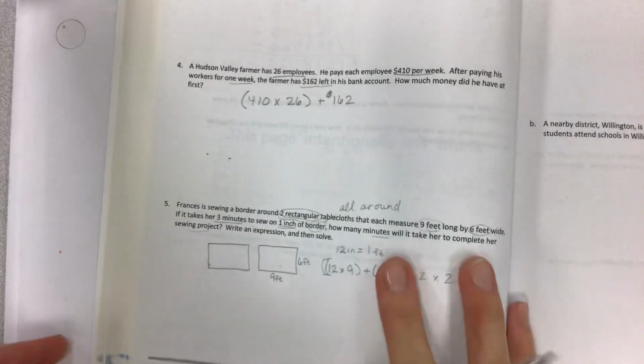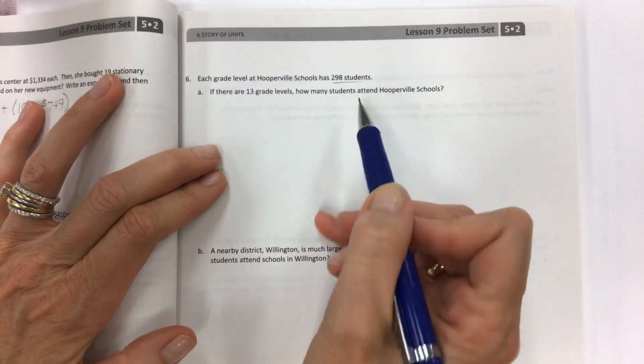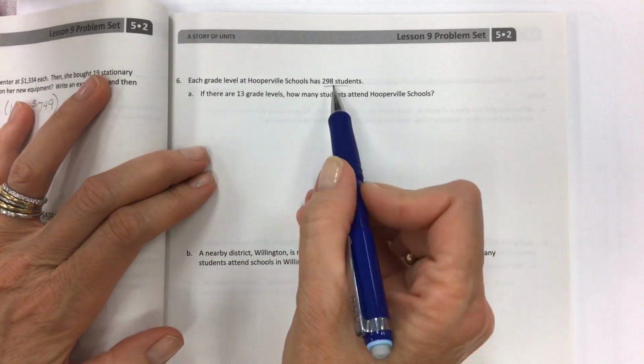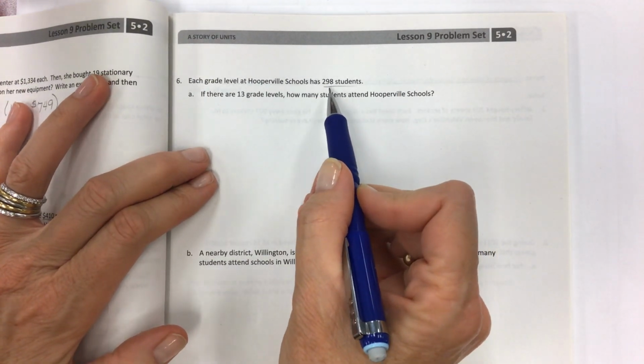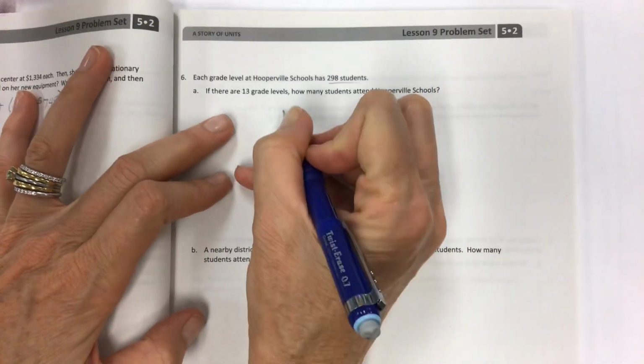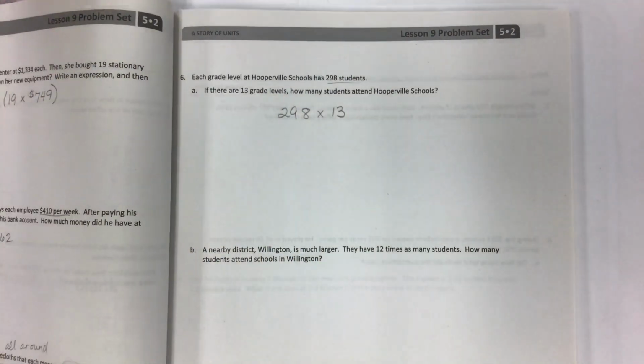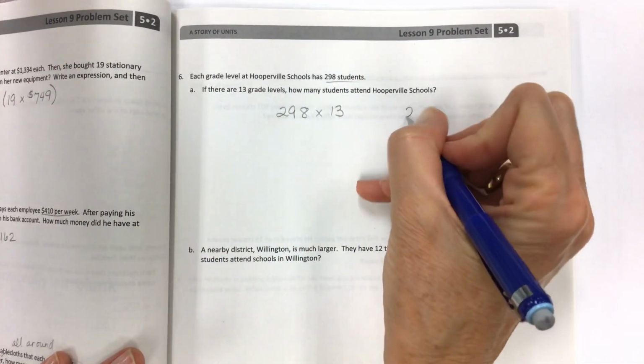All right, next problem. These are super easy. Number 6, we're almost done. Each grade level at Hooperville schools has 298 students. Okay, wow, how nice and convenient that they're all exactly the same. If there are 13 grade levels, how many students attend Hooperville? That's really easy. 298 times 13. That's your expression. So let's solve that.